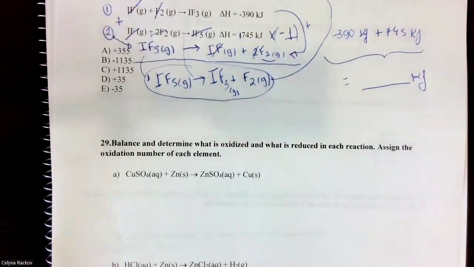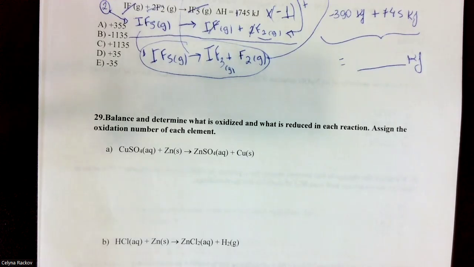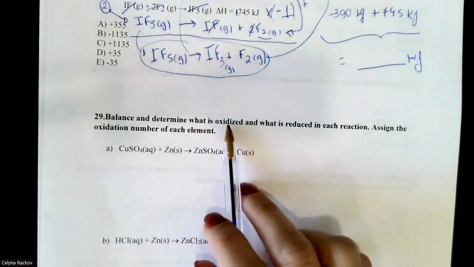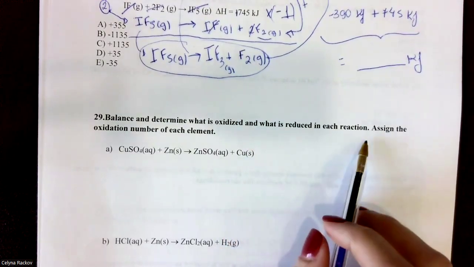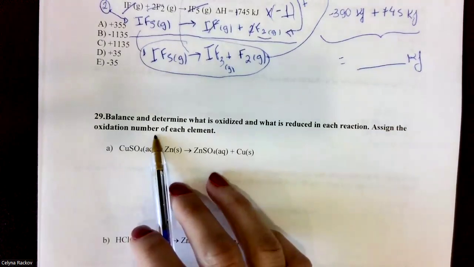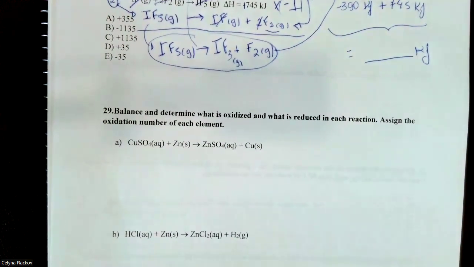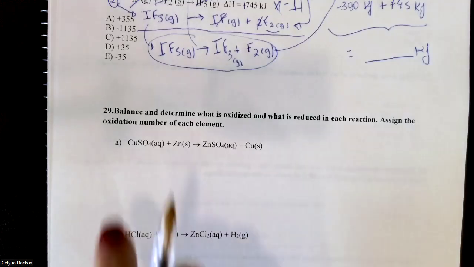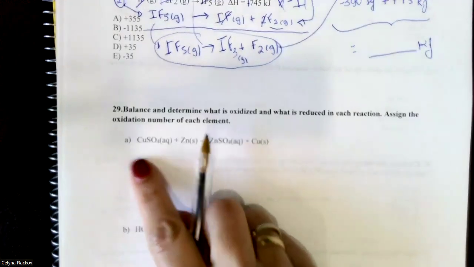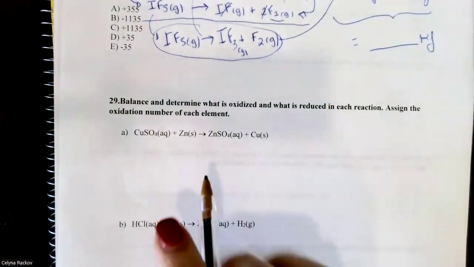So now question 29 is chapter 4, that's about balancing and determining what is oxidized and what is reduced in each reaction. Assign the oxidation number of each element. So we needed to review oxidation numbers, right? Let's assign everything here first, starting with what we have initially.